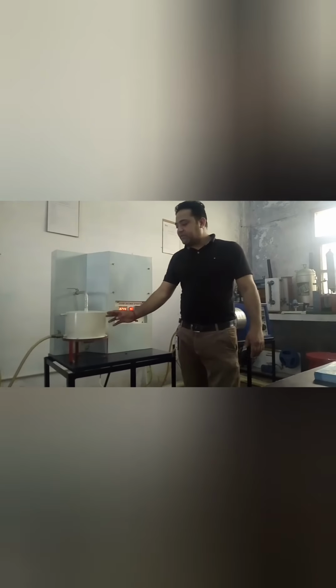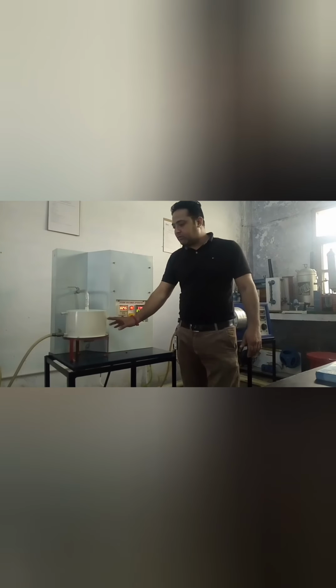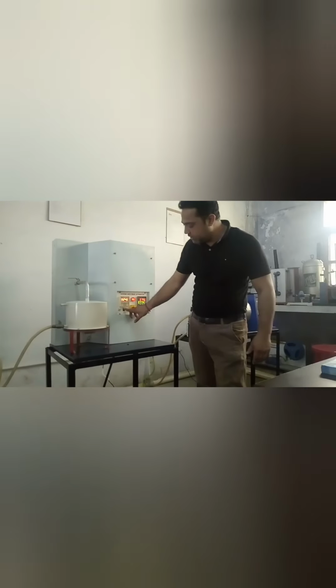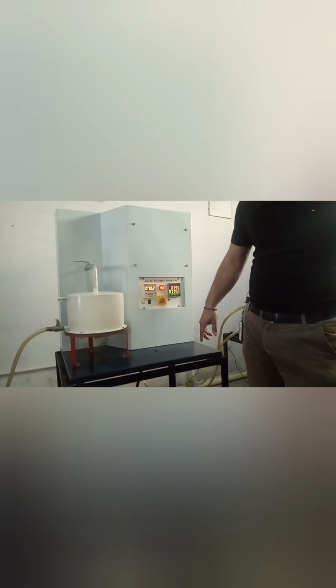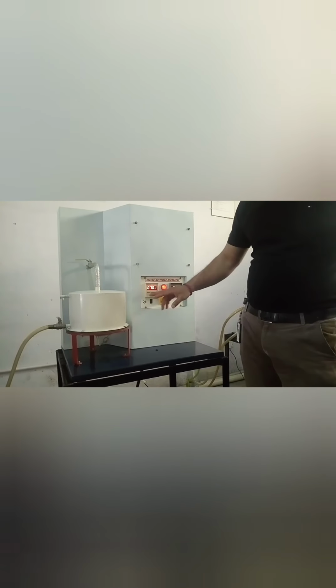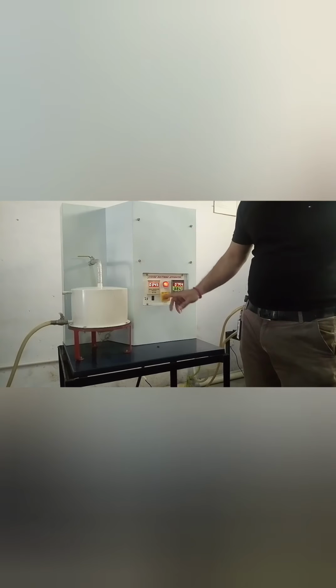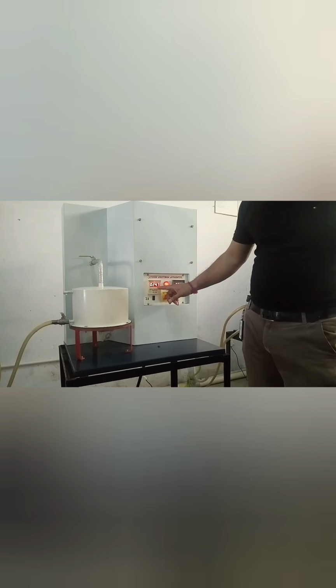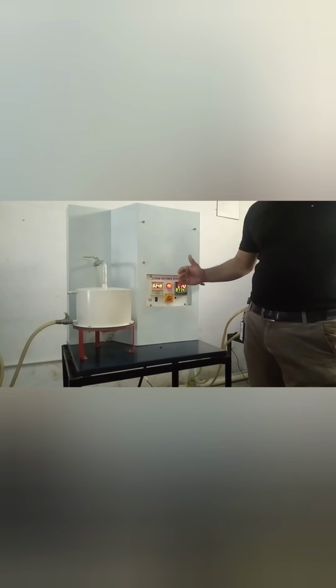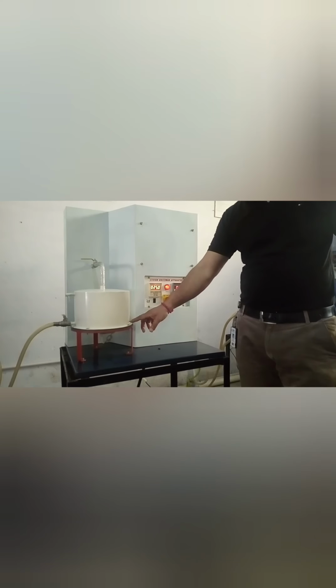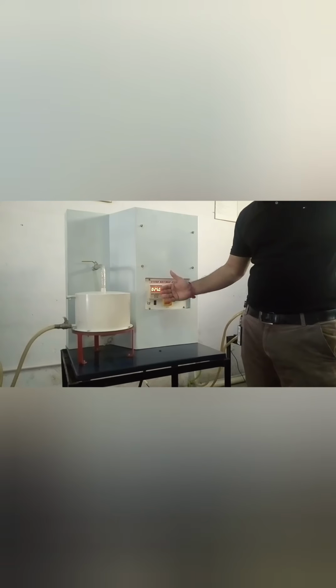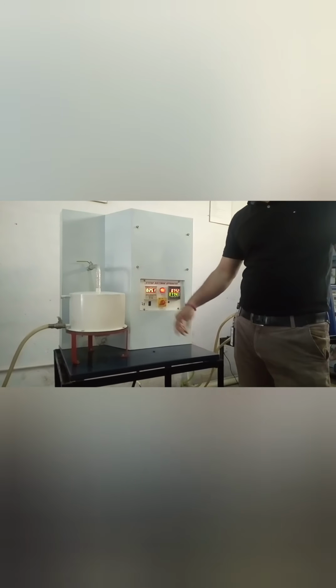Now, two sensors are provided on the inner spherical shell and the second one is provided on the disc. We will check the temperature initially. So the temperature is 70 degree for the inner sphere and near about 24 degree for the disc. So this is the initial temperature. Now we will take the readings of the disc temperature after equal intervals of time, say 1 minute or 2 minutes.